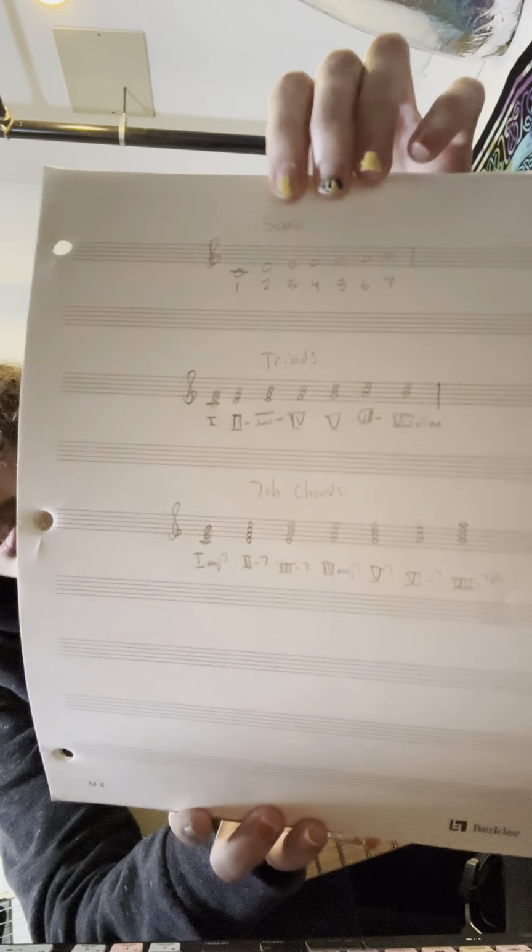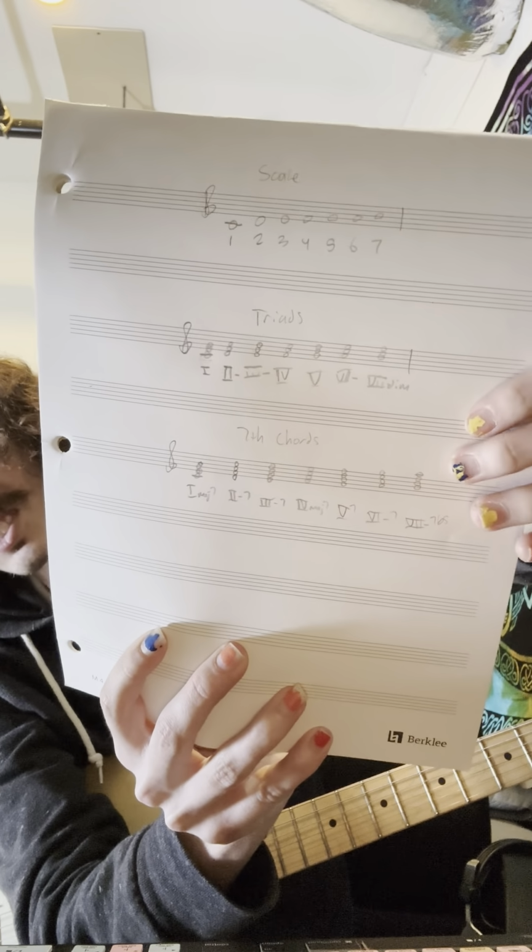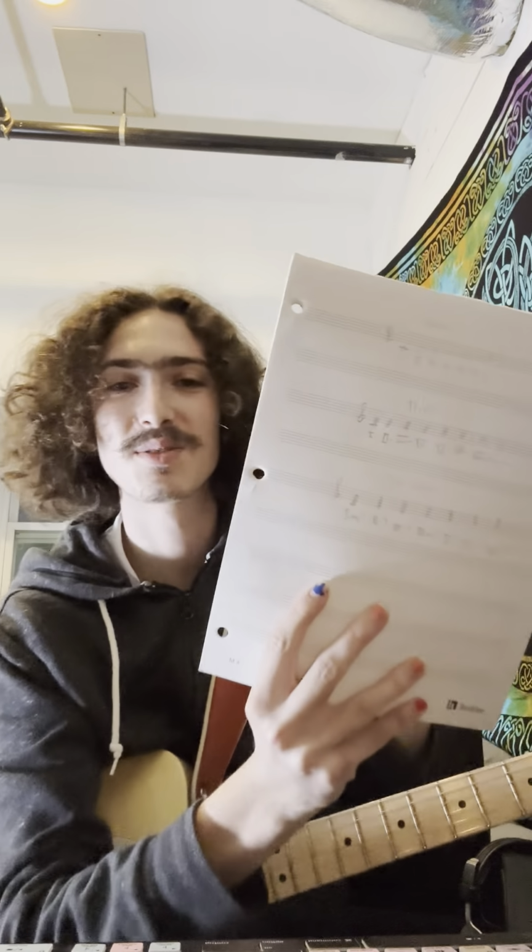Hey guys, welcome back. Today I want to talk to you about the major scale. I wrote out here the major scale, its triads, and its seventh chords down here. This is in order to explain a couple things, which I'll get to right now.